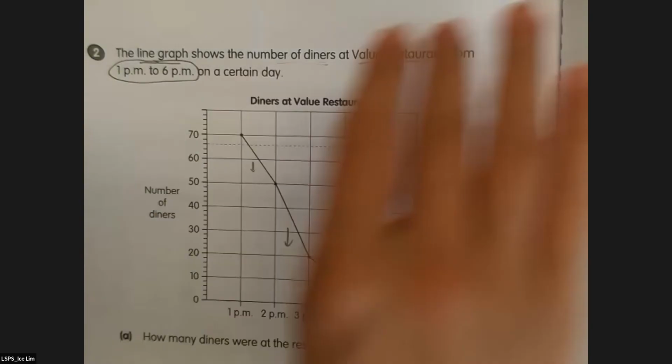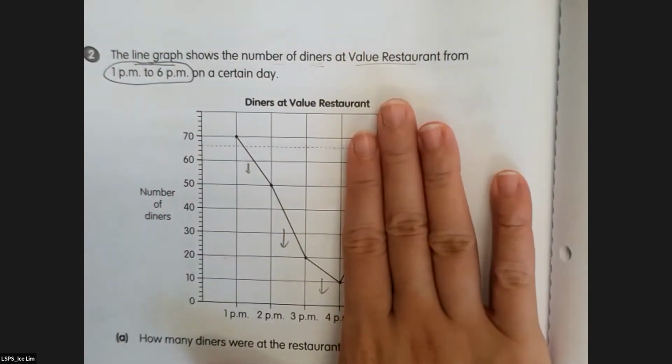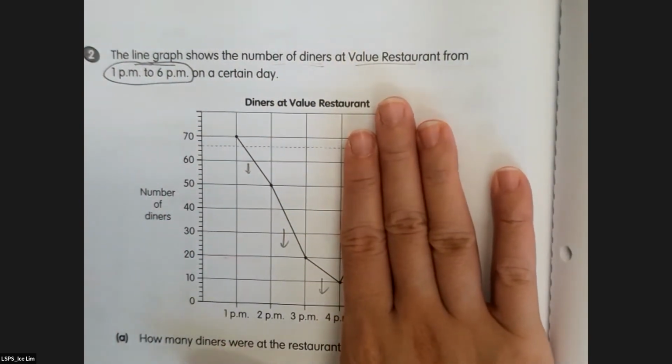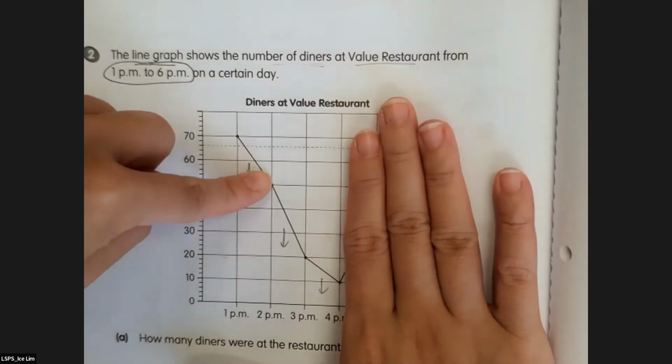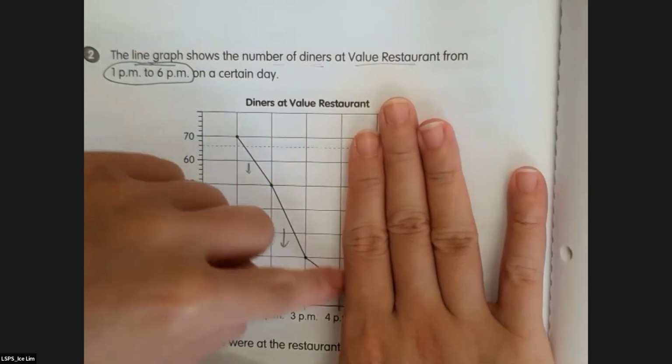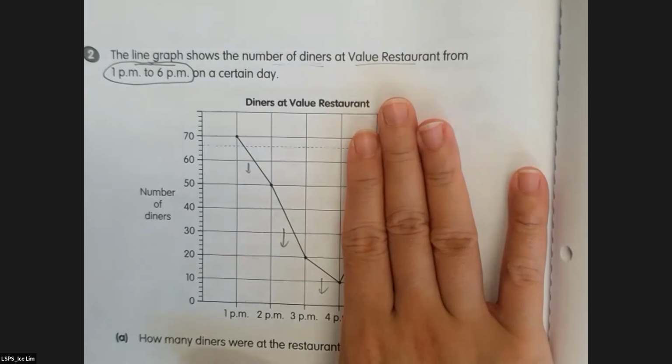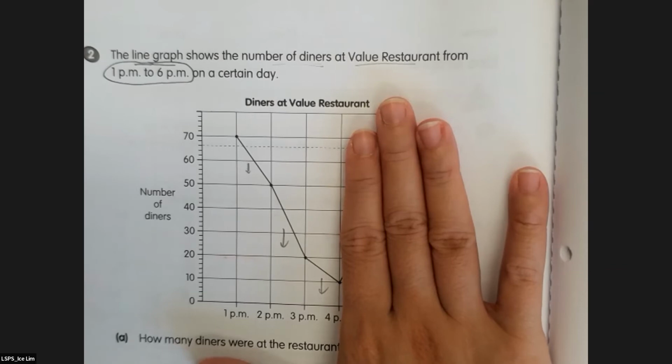If I focus on just the part that's going down, down, down, from 1 to 2 is down, 2 to 3 is down, 3 to 4 is down. Based on what I was telling you just now, I don't look at any numbers now. Can you guess which part is going down very fast? Drop down, or like a cliff like that. Which part? Is it from 1 to 2?